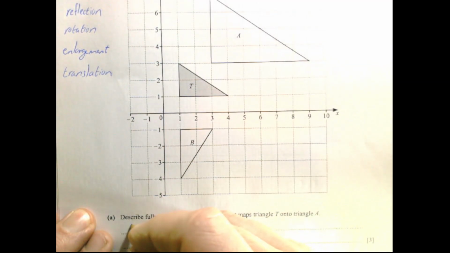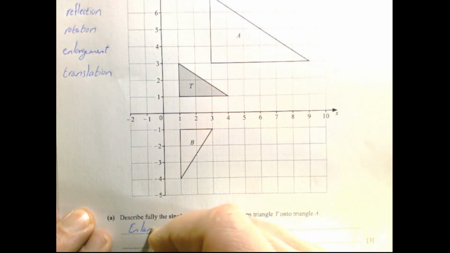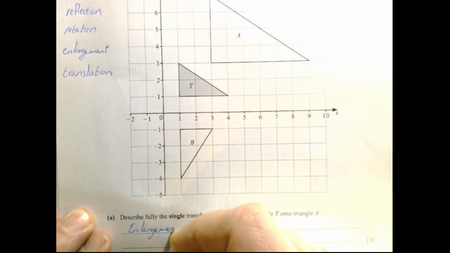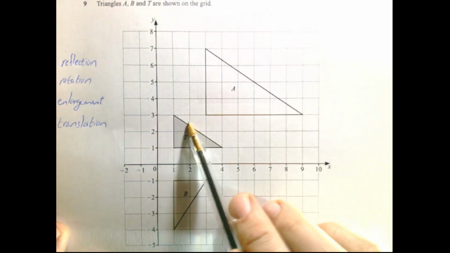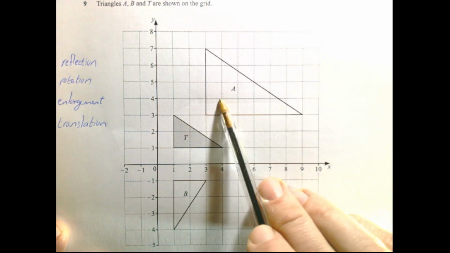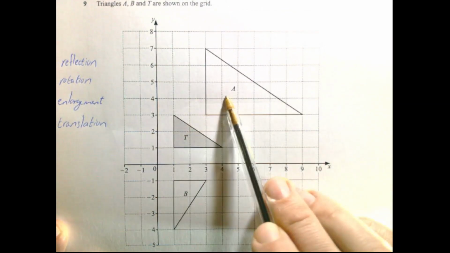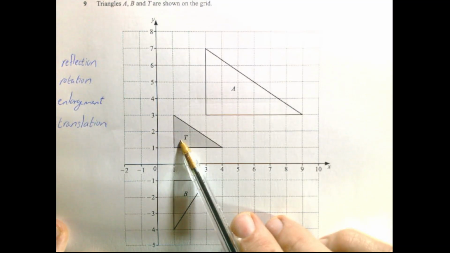Okay. So let's look at the questions. Describe fully the single transformation that maps T onto triangle A. T onto A. Now there's only one where it changes size, and that's enlargement. Even though with enlargement, sometimes it gets smaller, we call it enlargement. So is this one getting smaller from T to A? No, it's definitely getting bigger. If it's from A to T, it will still be enlargement, but it will be smaller.